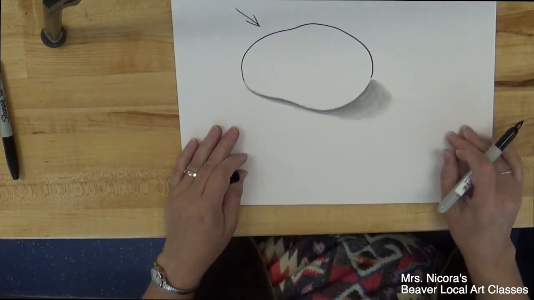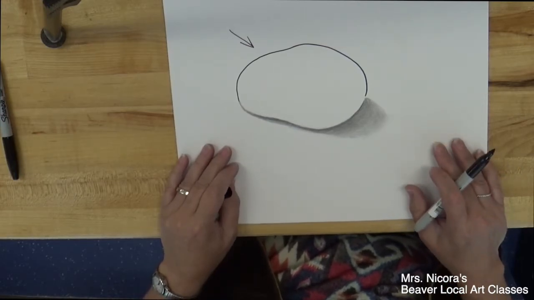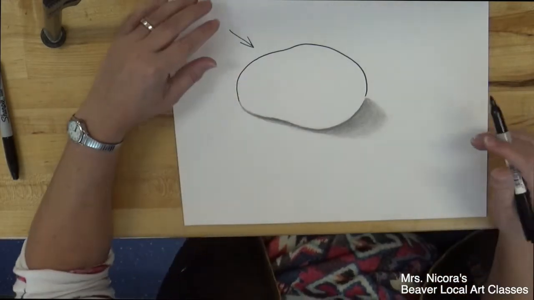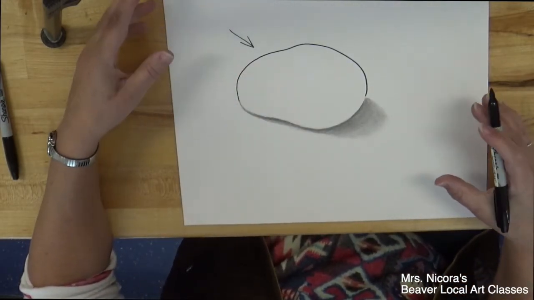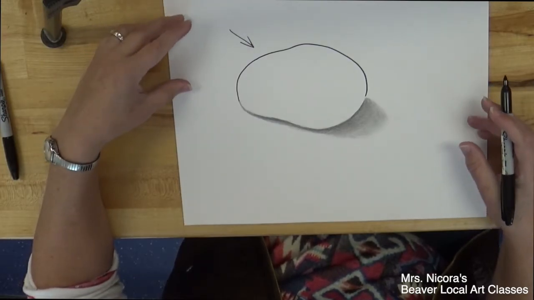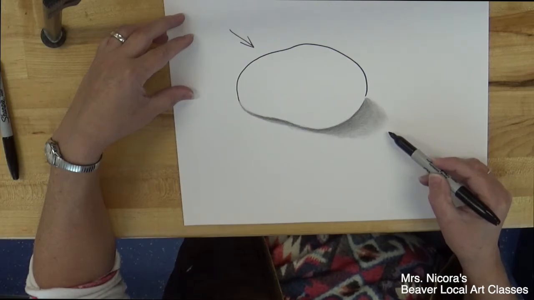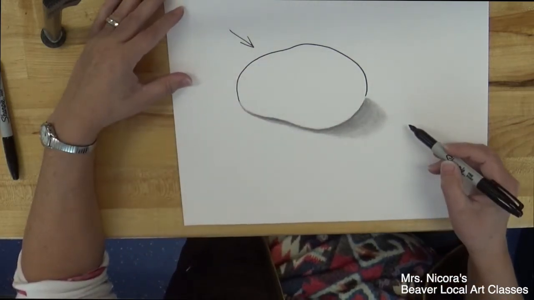It's angled. All right, so when you look at those samples that I show you on Google Classroom of how the light is affecting the rock, the cylinder, and the glass, you'll see this happening on most of those shapes, depending on where it is placed according to the light.